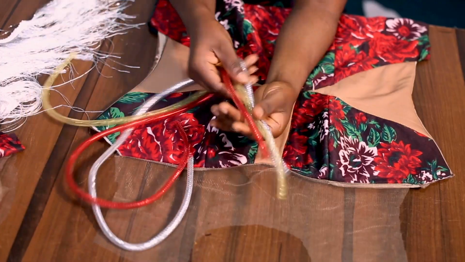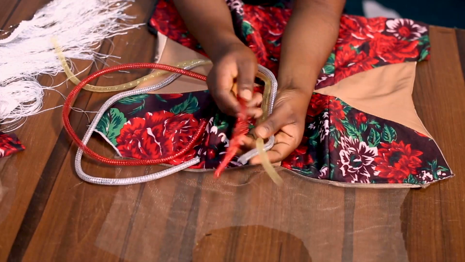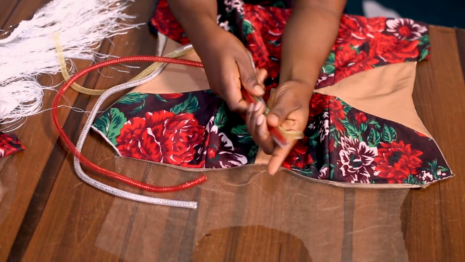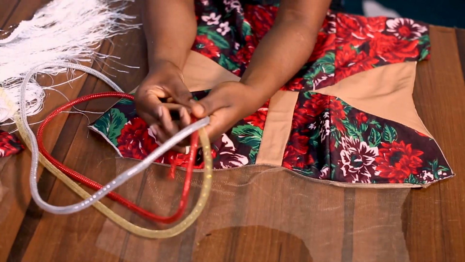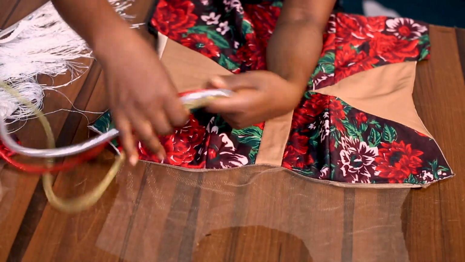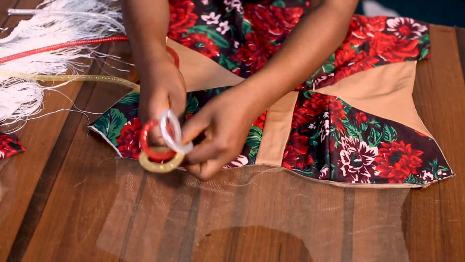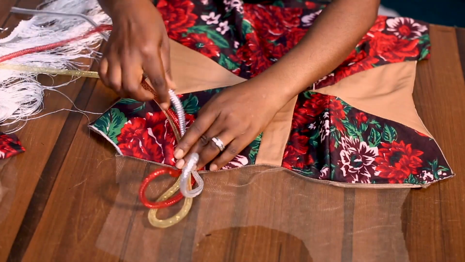So for the pipe, I have 3 colors. I am just going to use this to create a form of design. You can go with your own design if you desire, just something like this.